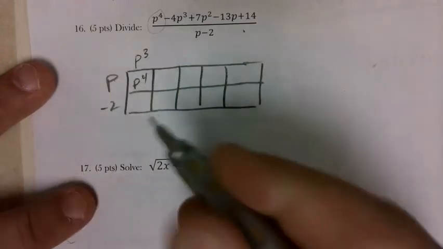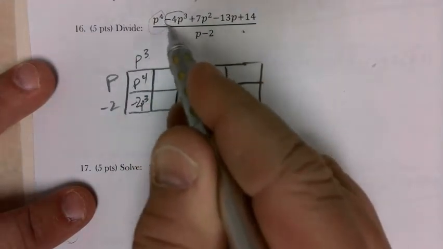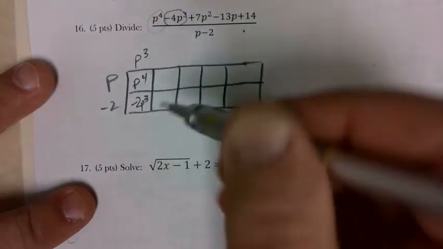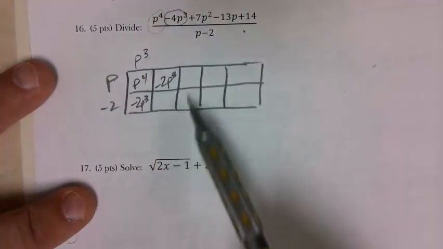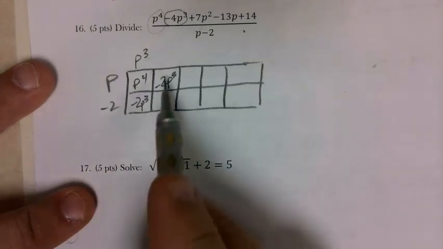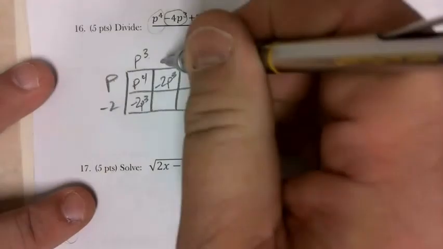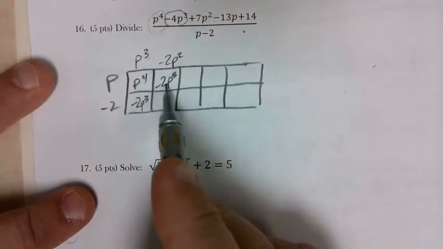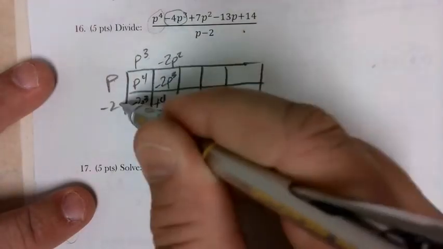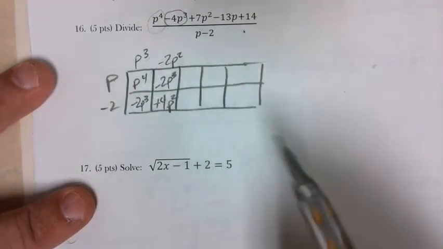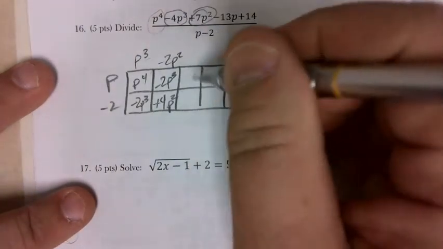Negative 2 times P cubed is negative 2P cubed. But I have a negative 4P cubed up here. What's the difference between negative 2 and negative 4? Yeah, a negative 2P cubed. I know that the diagonals have to add up to these terms up here. But I know this times P makes that, so P times a negative 2P squared makes that. Okay, negative 2 times negative 2 makes 4. P squared times 2 is just P squared. These are my P squareds. I've got 4P squared. I need 7. So I need to add 3 more.